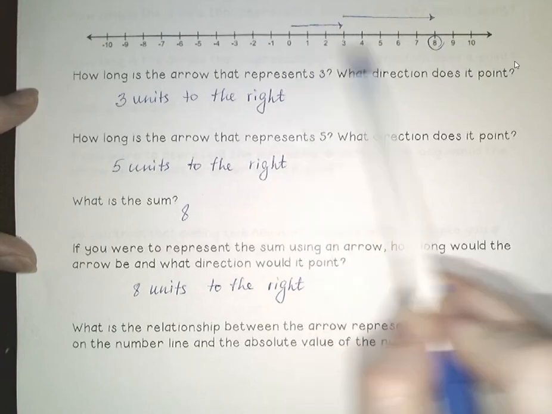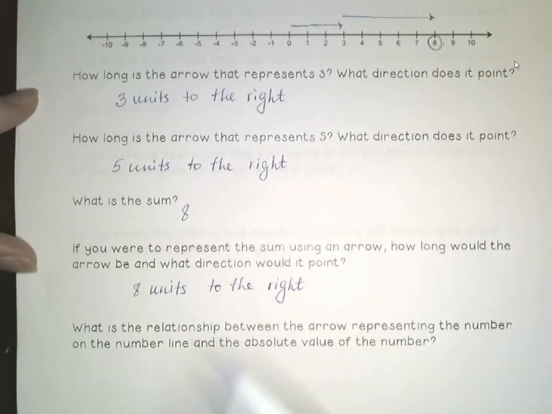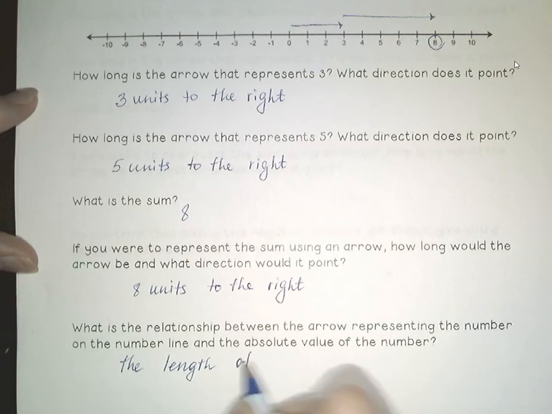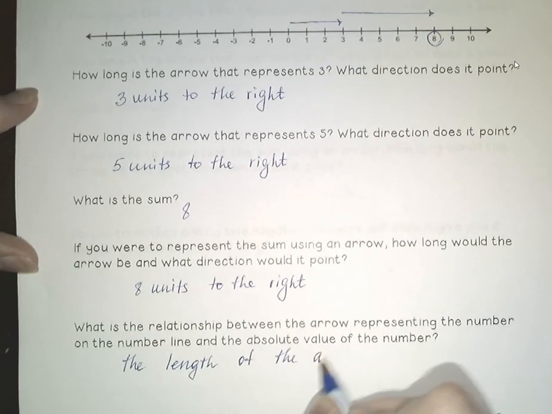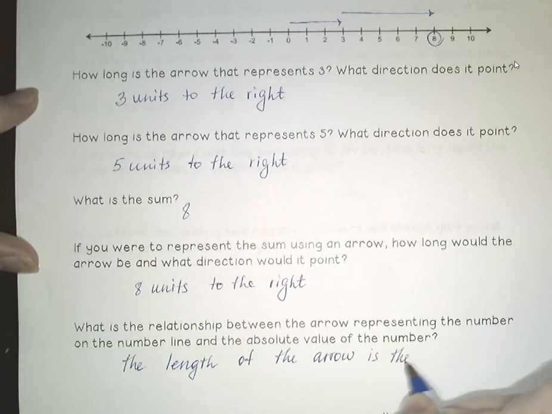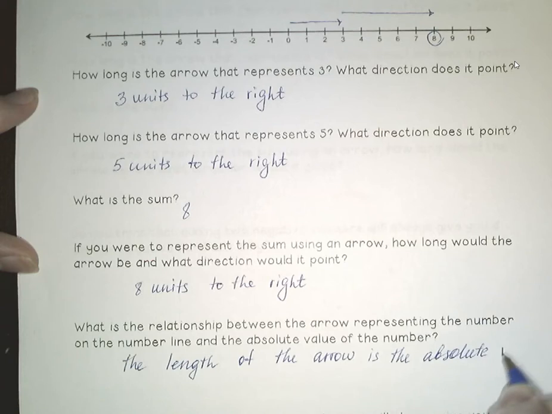So the length of the arrow is the absolute value of the number.